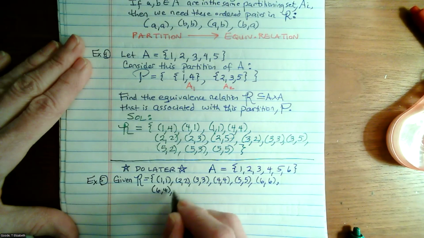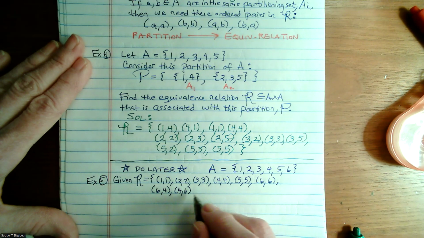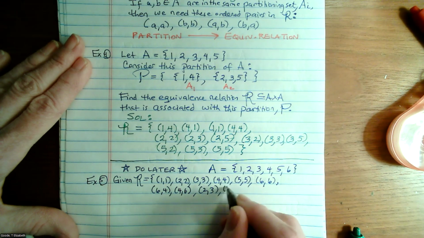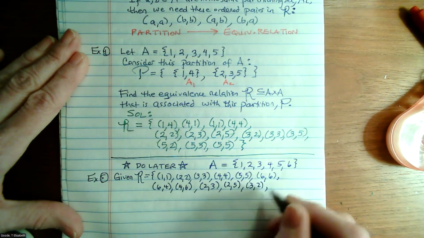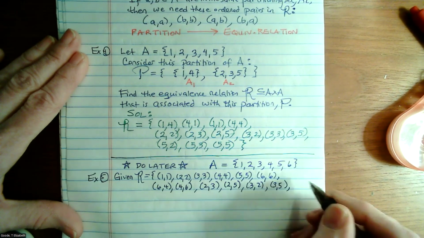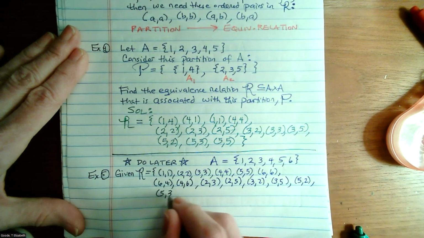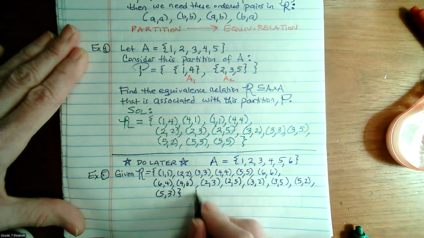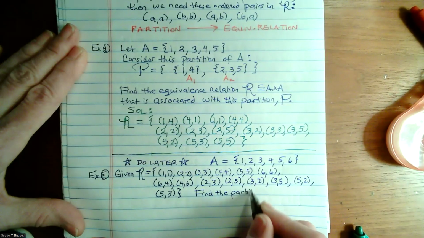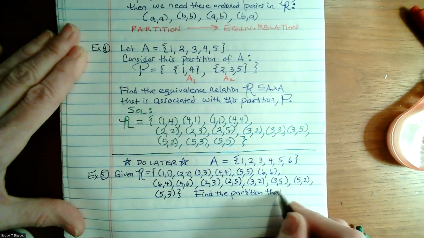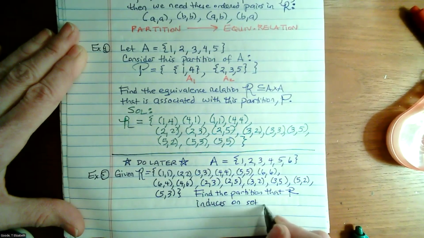But then we're going to add 6, 4, 4, 6, 2, 3, 2, 5, 3, 2, 3, 5, 5, 2, and 5, 3. Find the partition of A that curly R induces, or find the partition that curly R induces on the set A.